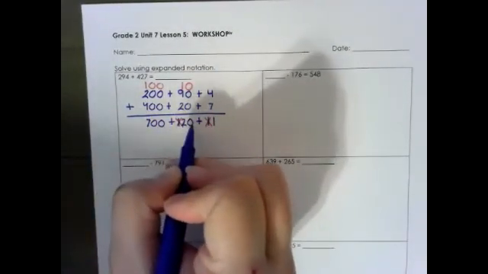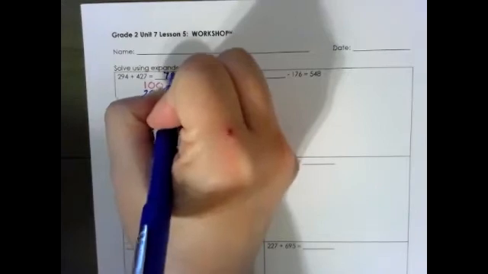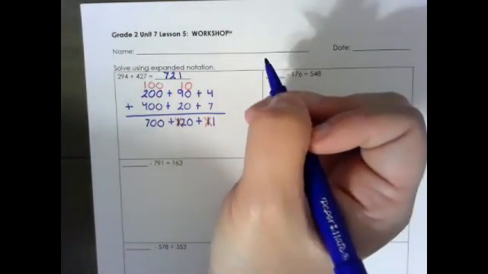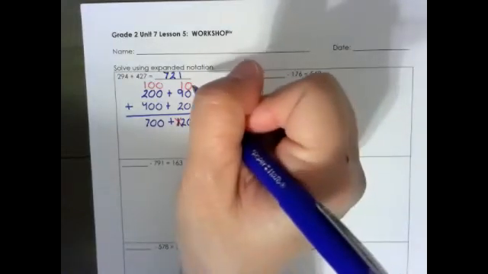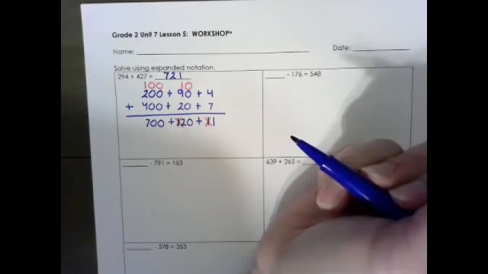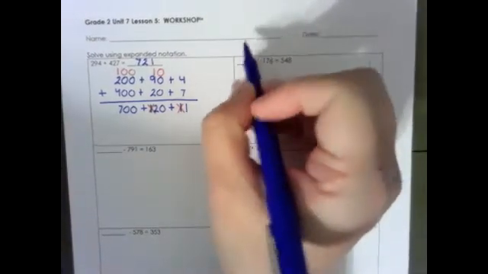700 plus 20 plus 1. What did you get? That's right, 721. Great job adding three-digit numbers and regrouping in 2 place values. Are you ready for one more? That's awesome. Let's look at this problem.